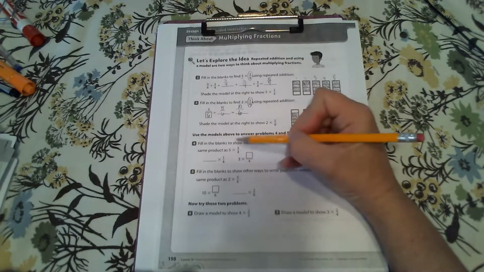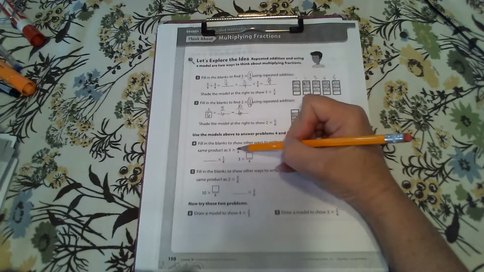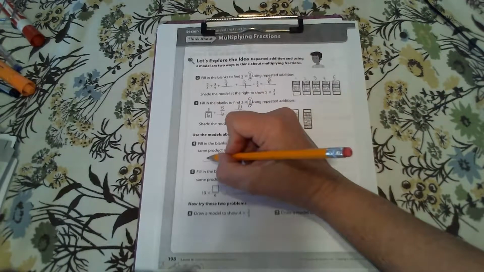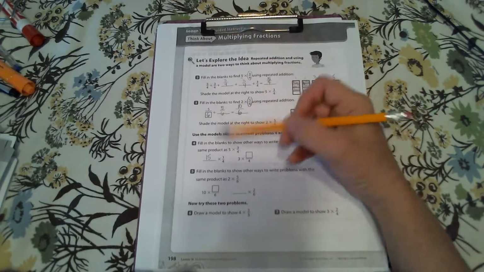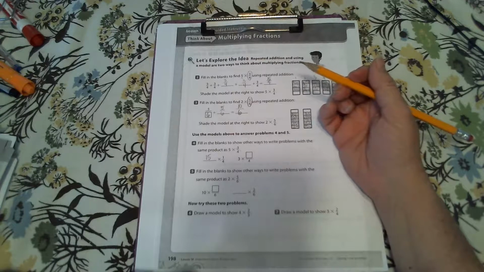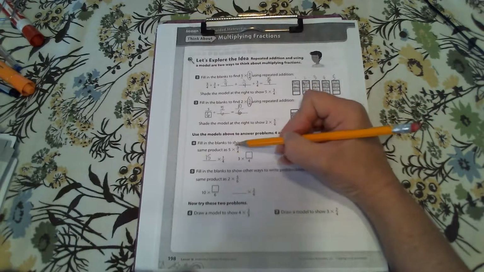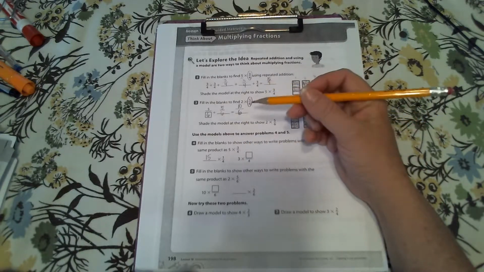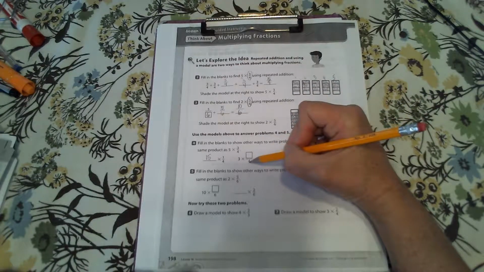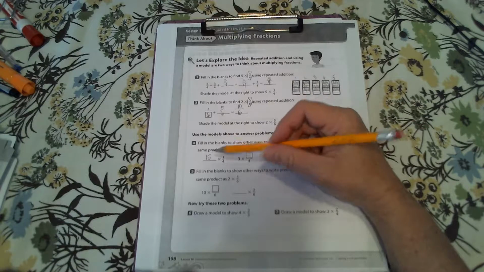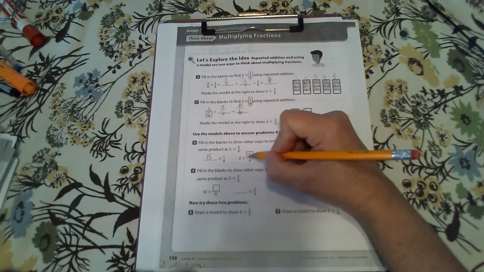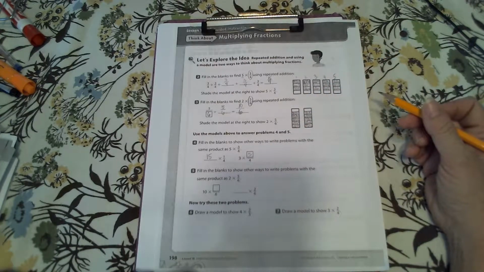Well, I've got my fourth here, and this is 1/4. 5 times 3 is 15. So 15 copies of 1/4 is the same as 5 times 3/4. Or I could say 3 times something fourths. Well, 3 times what is 15? 5. So I have 3 copies of 5/4.